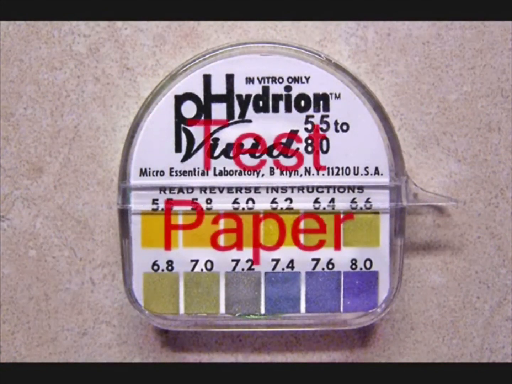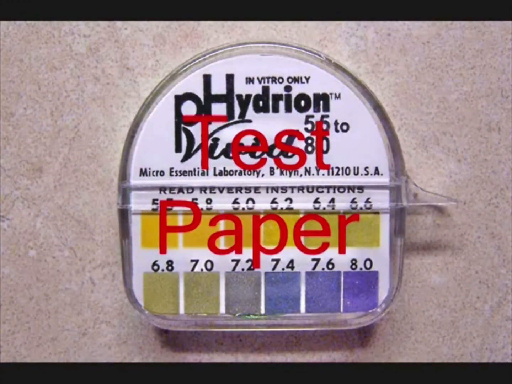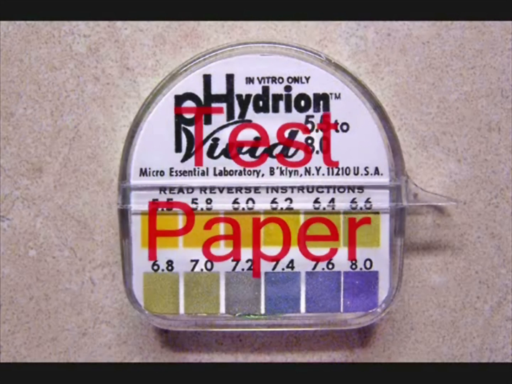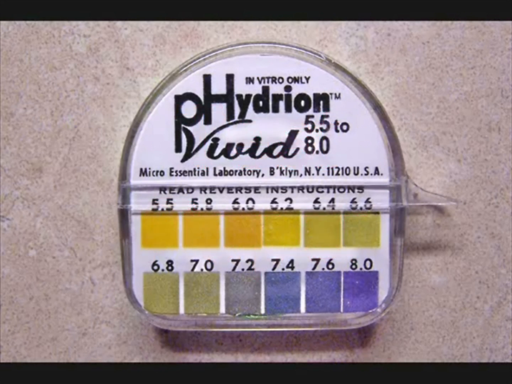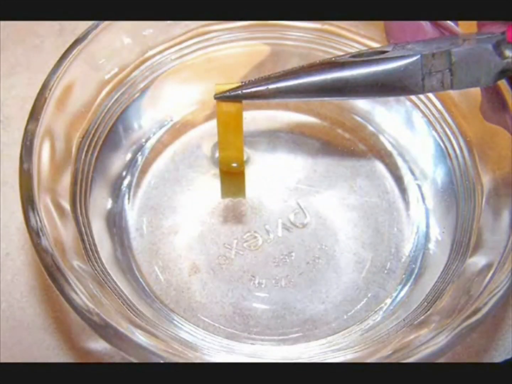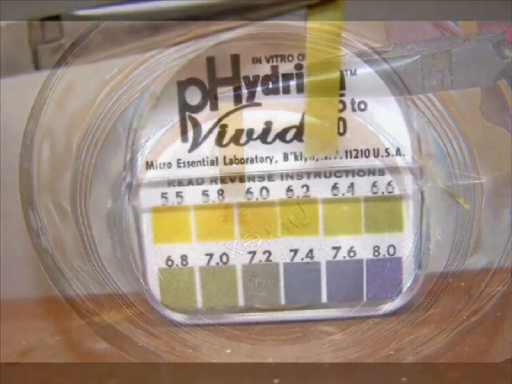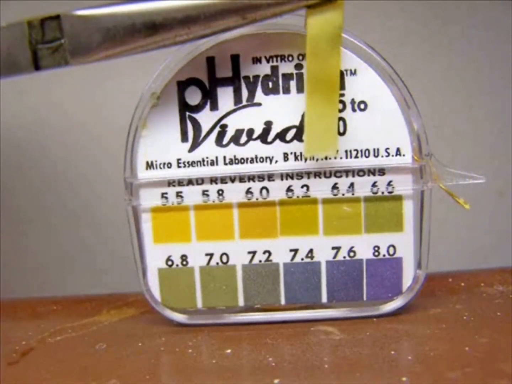There are several ways to test pH level. Perhaps the easiest method is the use of pH test papers. This test has a fairly narrow test range, but is reasonably accurate. To test, simply tear off a piece and dip into the solution. Remove quickly, then immediately compare the color to the chart provided. This pH appears to be approximately 6.4.